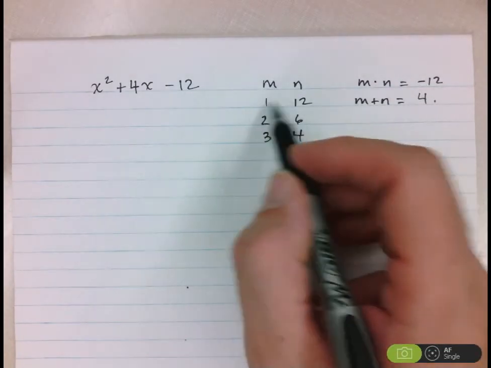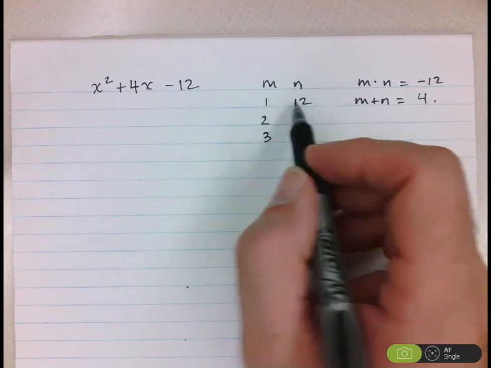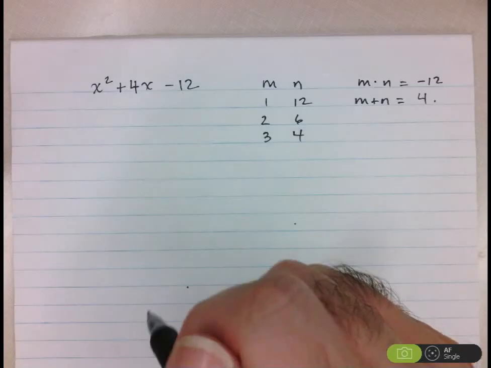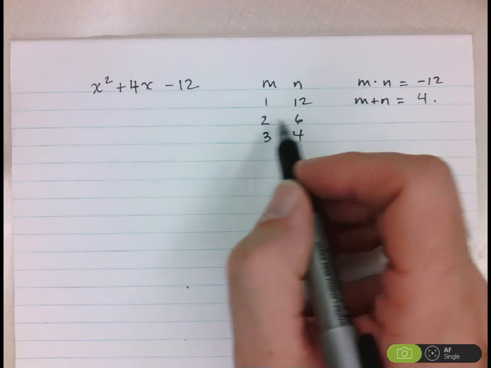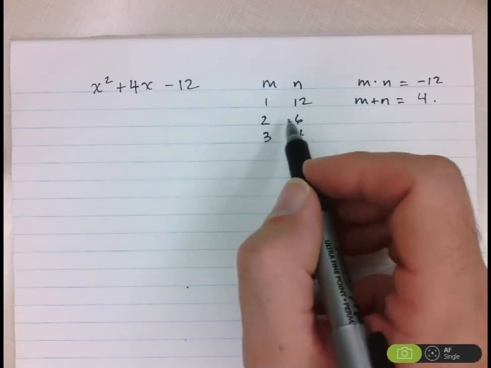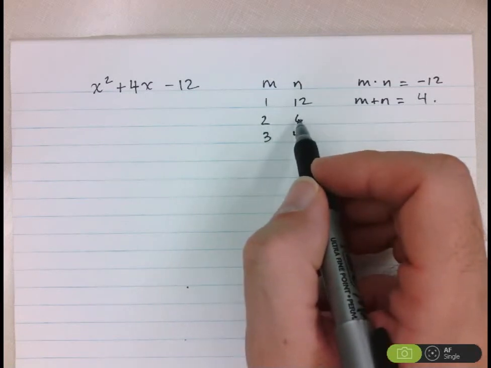So if I take 1 and 12, there's no way to combine them to get 4. So that's out of the picture. I look at 2 and 6, and I remember one of these would have to be negative and one would have to be positive.